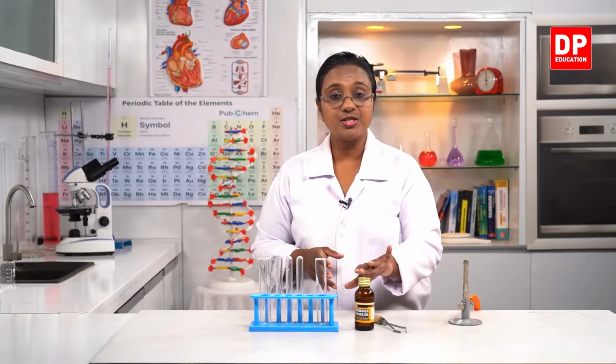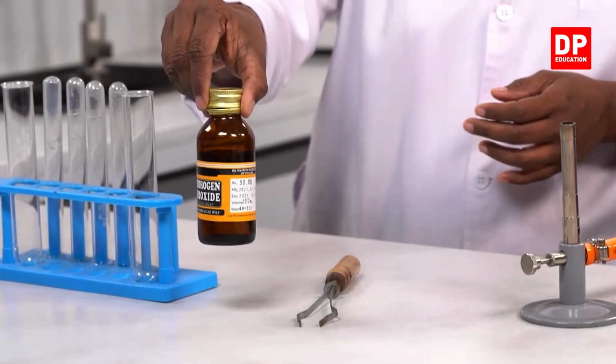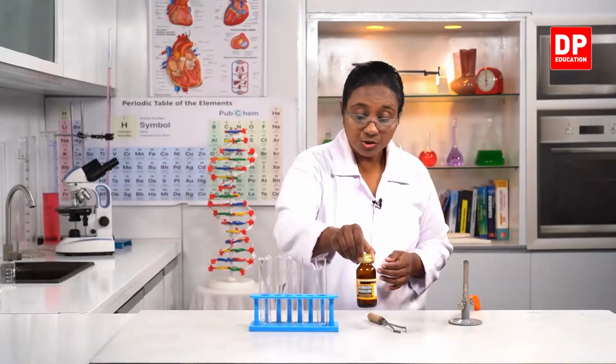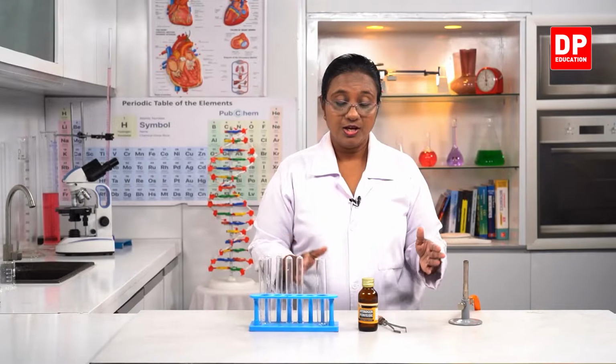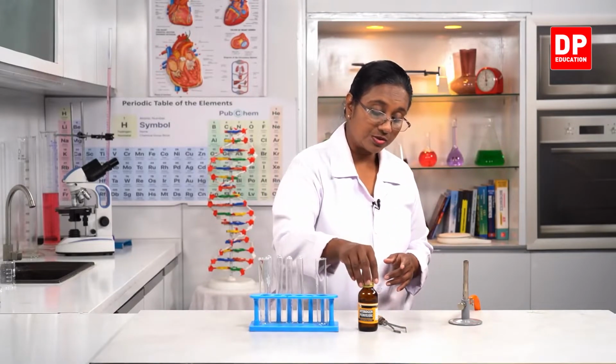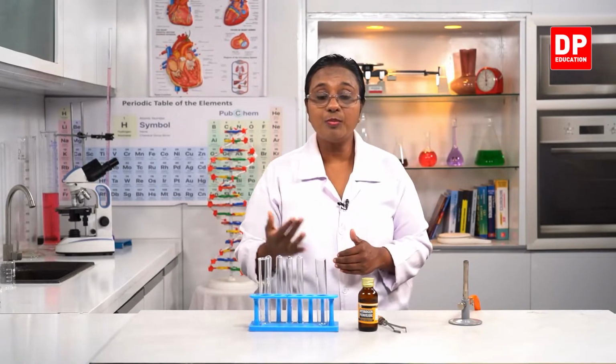So here I am going to do another reaction, that is with hydrogen peroxide. So here you can see, students, it is hydrogen peroxide. Usually at room temperature also hydrogen peroxide can decompose slowly. So to prevent that only, we store that in brown colored glass bottles so that the sunlight does not penetrate in and the reaction can be prolonged or prevented.